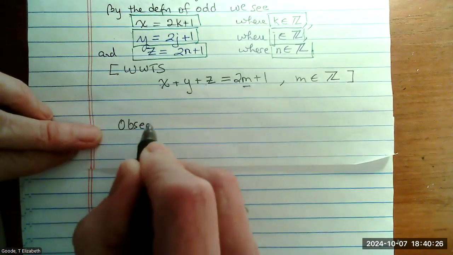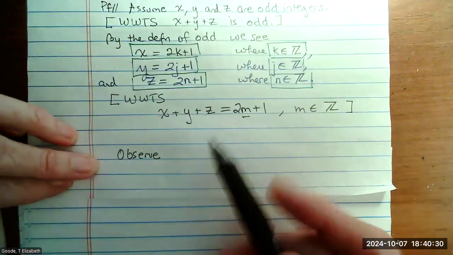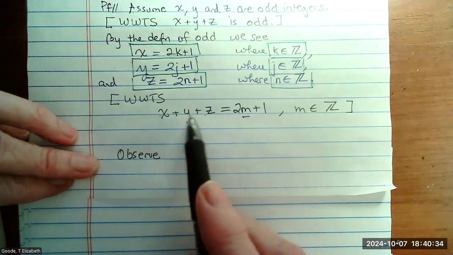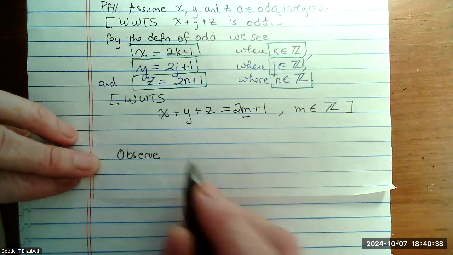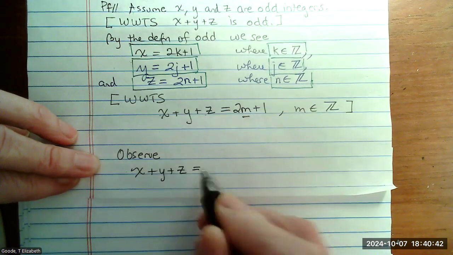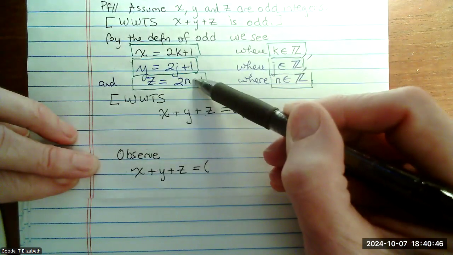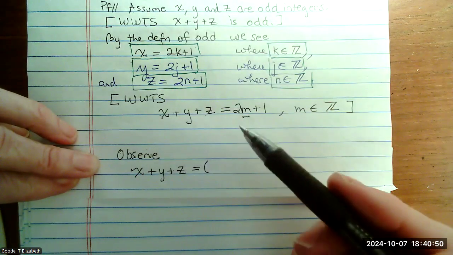Observe. Why do I say that? Well, because I can't start a sentence with a lowercase letter and X is a lowercase letter, so I just stick a word in front of it. Here we go. X plus Y plus Z is equal to, and now we use substitution. We're using part 1 of the definition of odd to prove part 1 of the definition of odd. What do I mean?